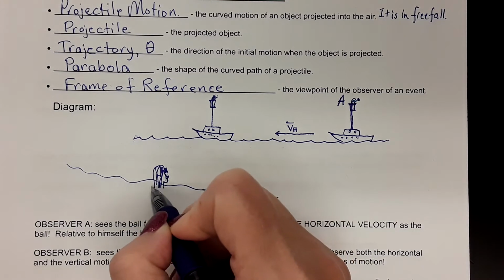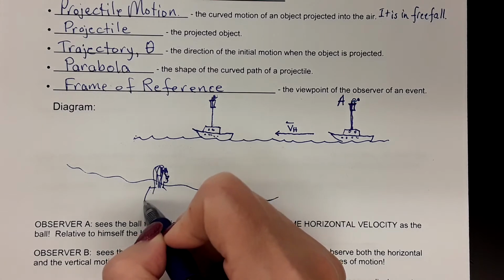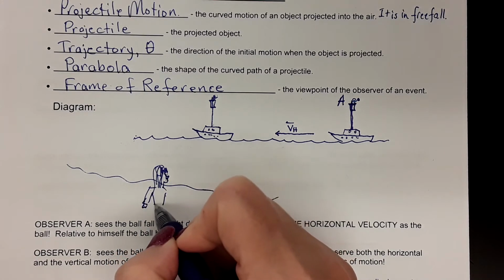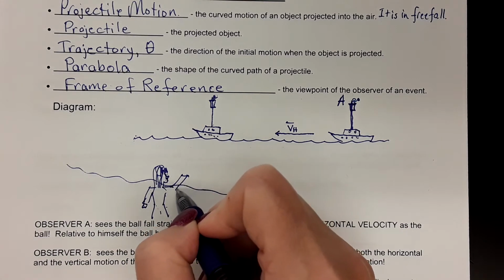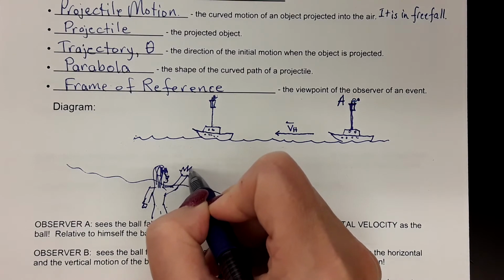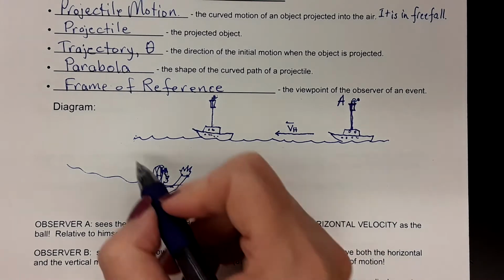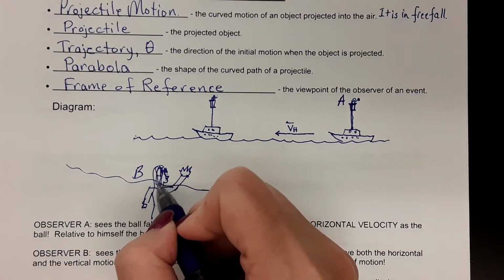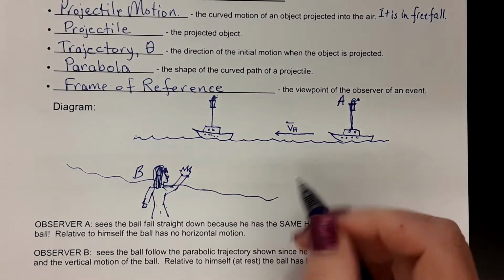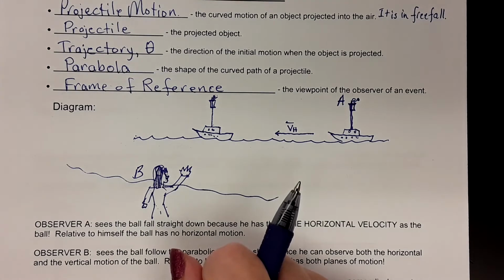So here's person B standing here on the shore, maybe waving at person A, hey! Now this is person B. Now, what does person B have to do with it? Well, person B is observing the ball that person A is holding.